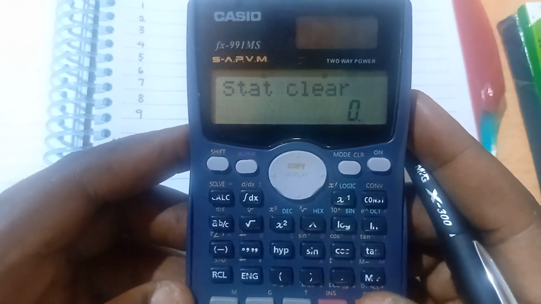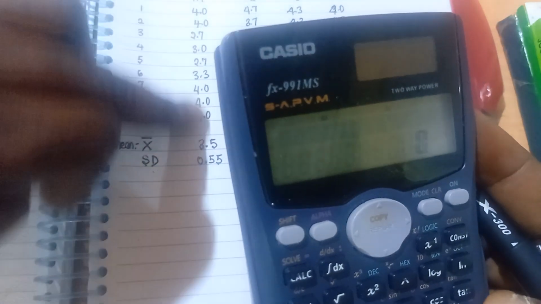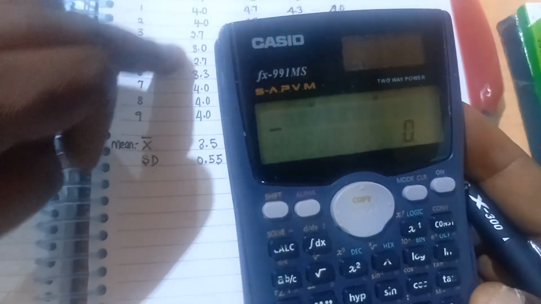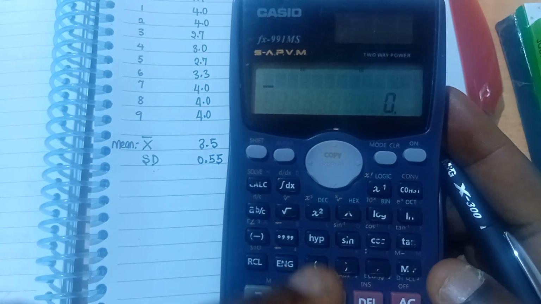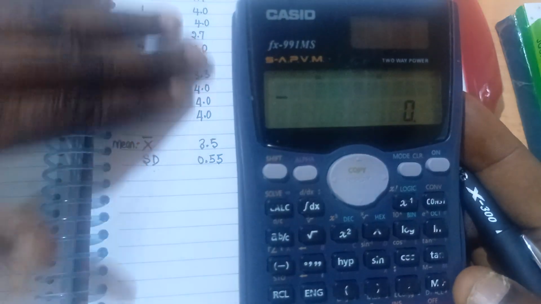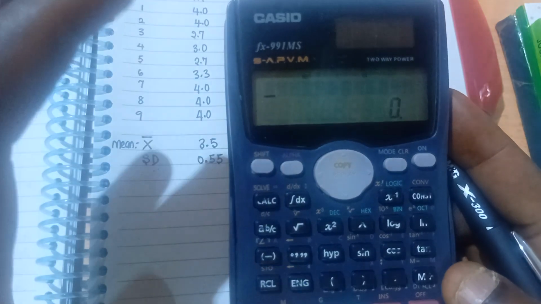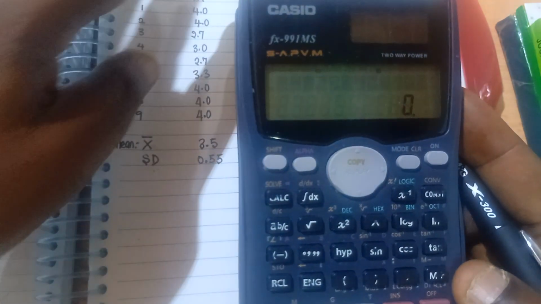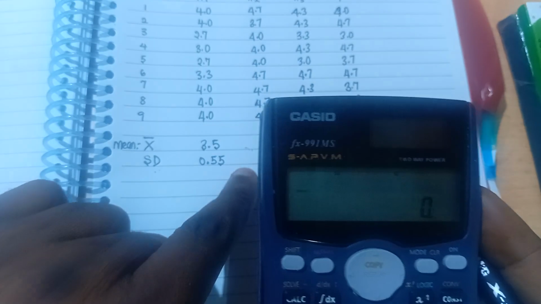What that operation means is that you have cleared the information for X1. The mode of your calculator will remain for the standard deviation, so it will enable you to continue with X2.